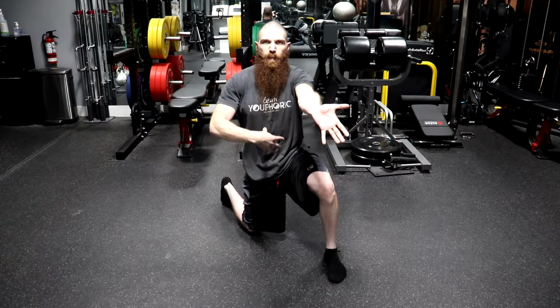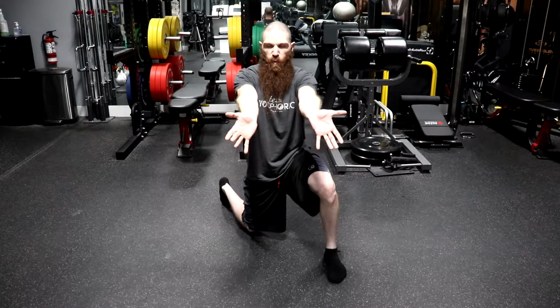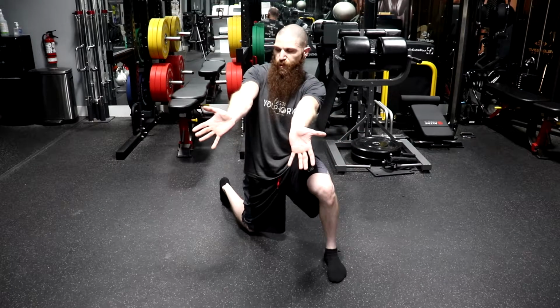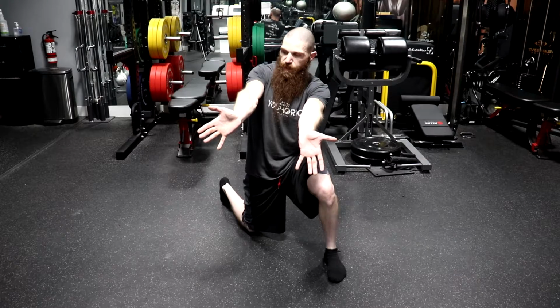So we got flat lumbar, flat thoracic, chin tucked in, crown of head up, eyes looking down at the floor to put the dura mater under tension. We want to do a contralateral side bend, so we're going to bend away from the side that we're stretching. Ipsilateral rotation, so we're rotating toward the side that we're stretching. And this is the myofascial stretching exercise for the psoas major.